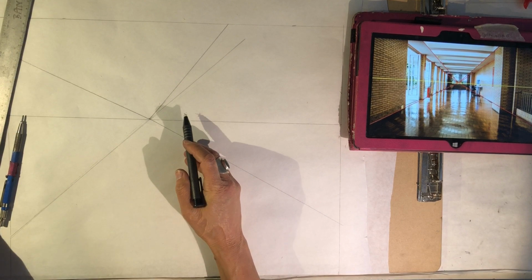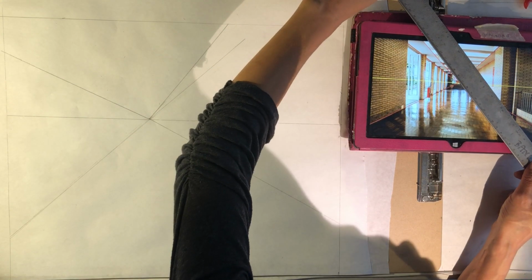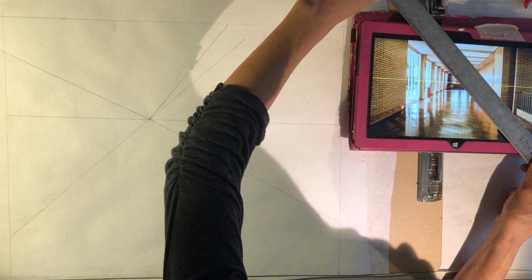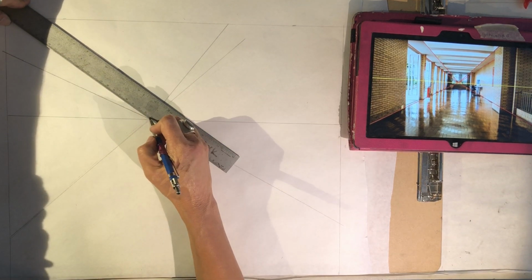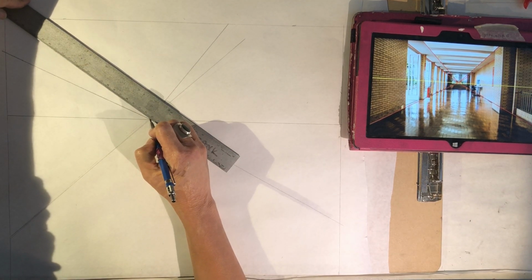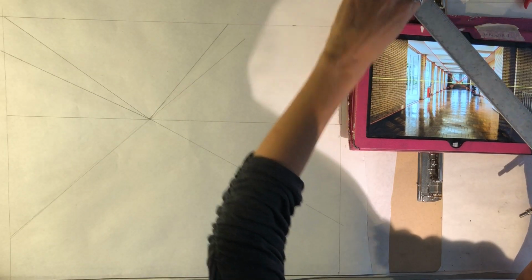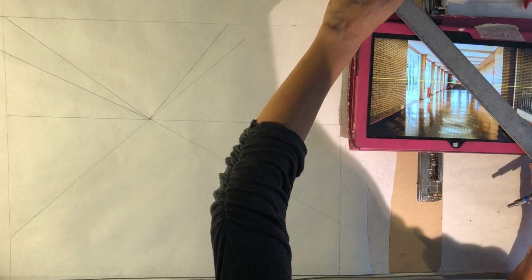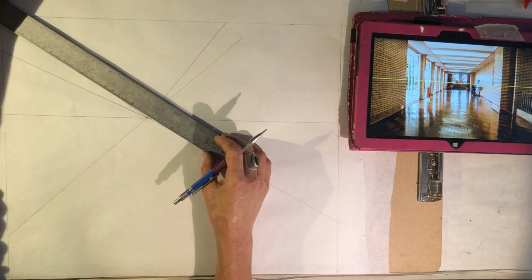I'm drawing in those red lines is what I'm currently doing. And now I'm going to draw the top one here. It's got to connect to this vanishing point. Looks quite different.